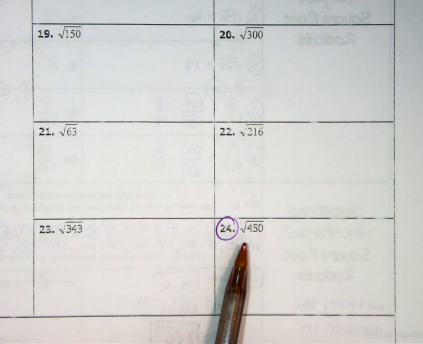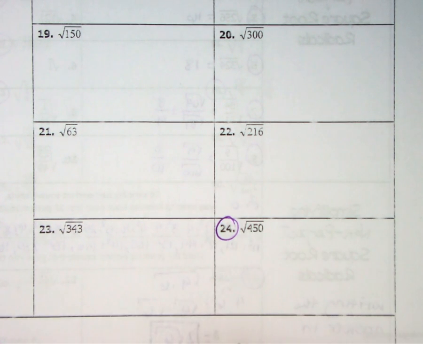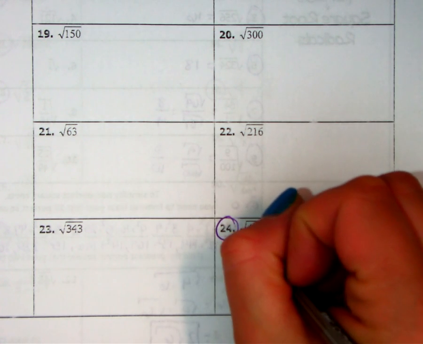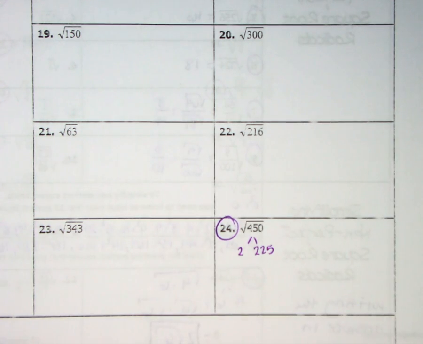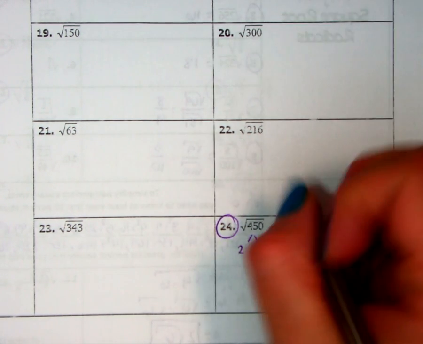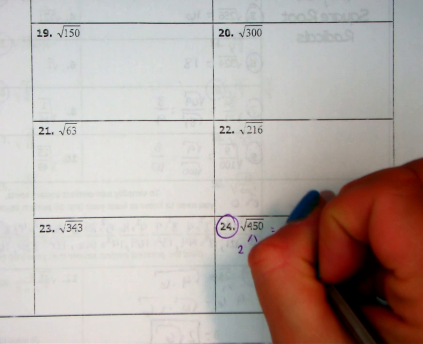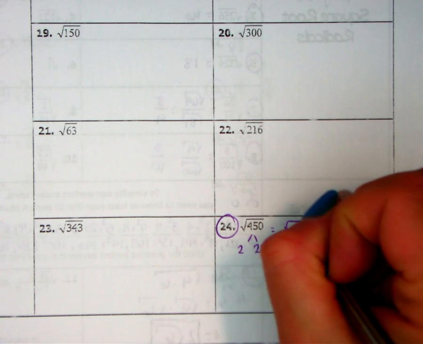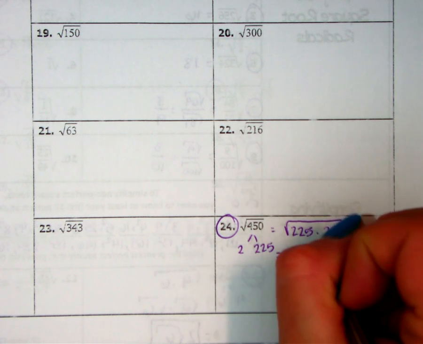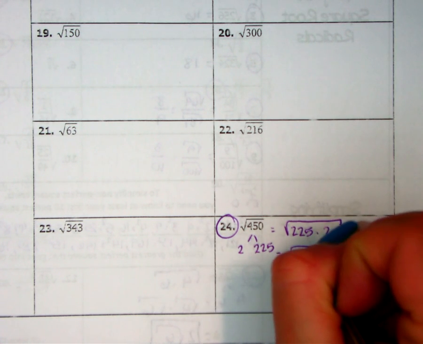All right, so 450. The first thing I see about 450 is that it's divisible by 2. And then what I can see here is 225 is a perfect square. The square root is 15. So this would turn into 225 times 2, split it apart into 2 separate roots.